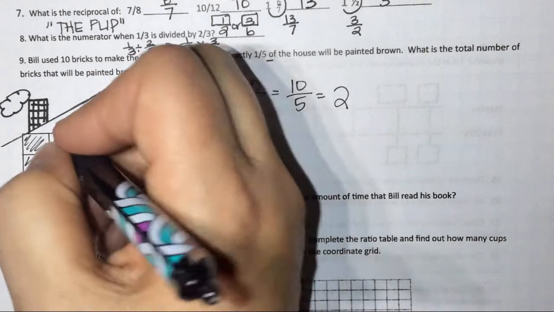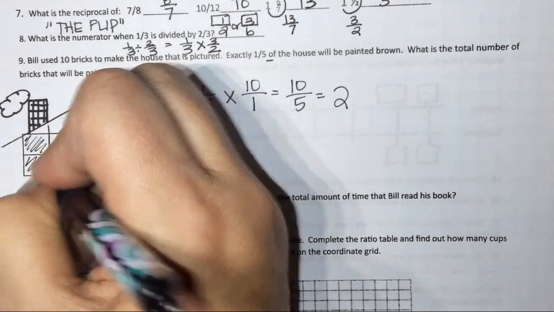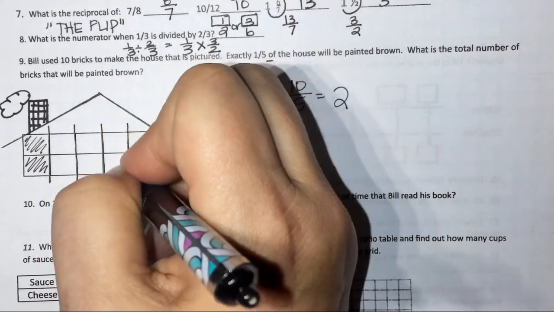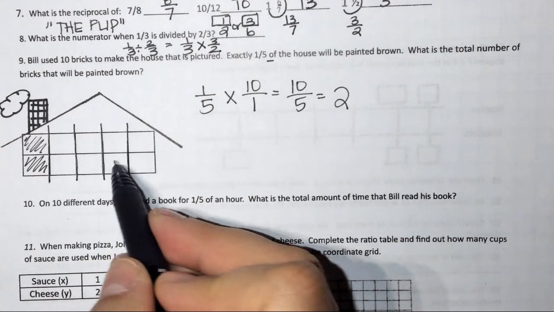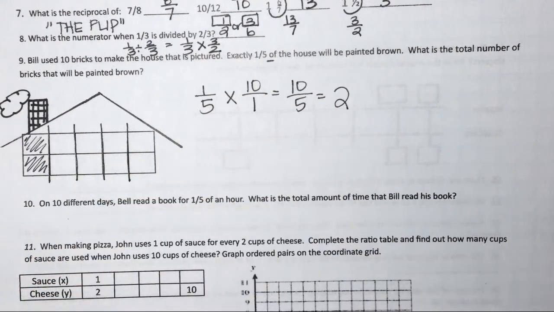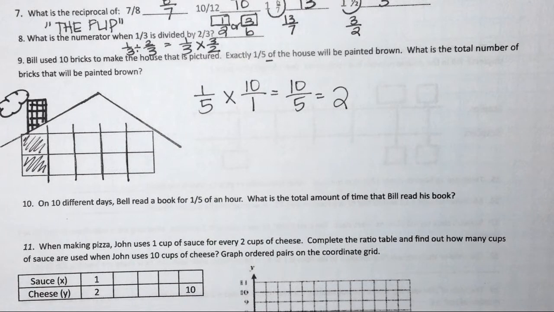Now, if I look at this, what happens? If I want 1/5 of this, can I divide this house into fifths? 1, 2, 3, 4, 5. And if I want 1/5 of that, that's 2 bricks.